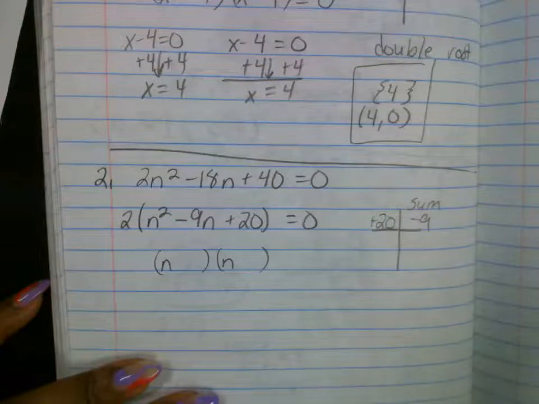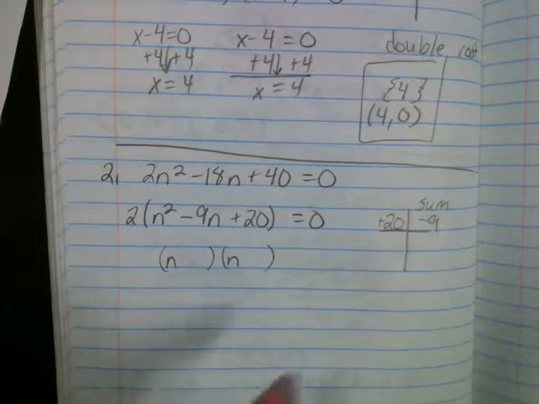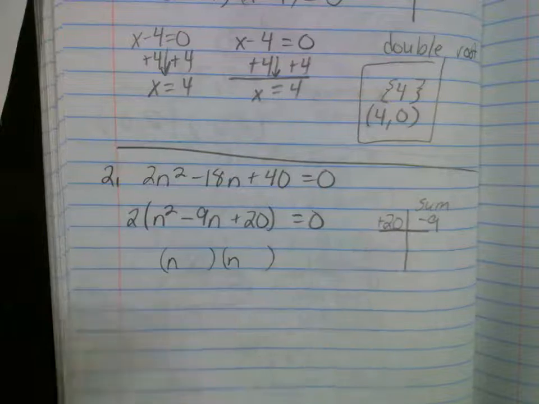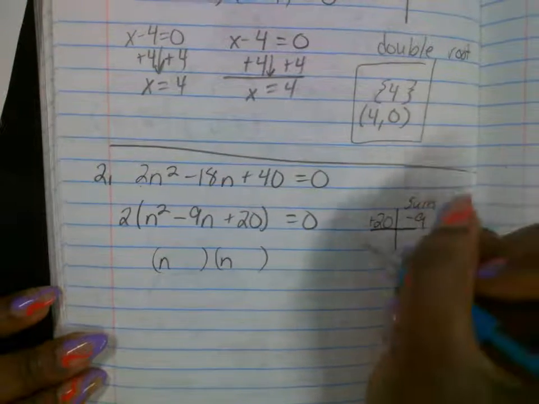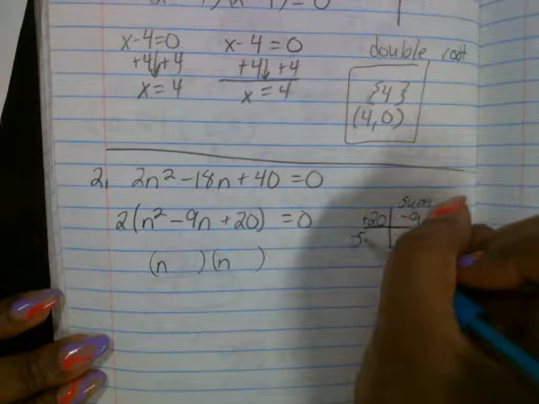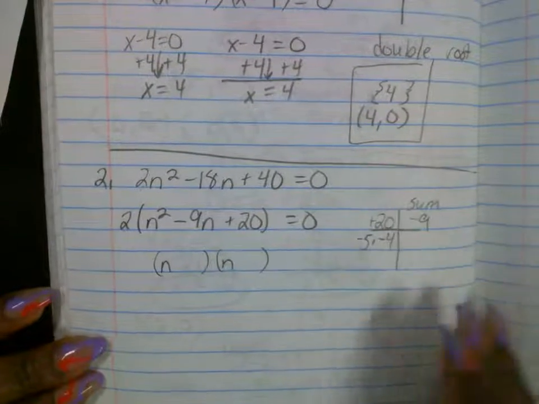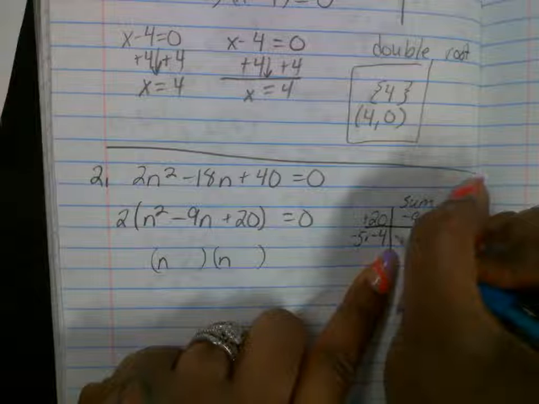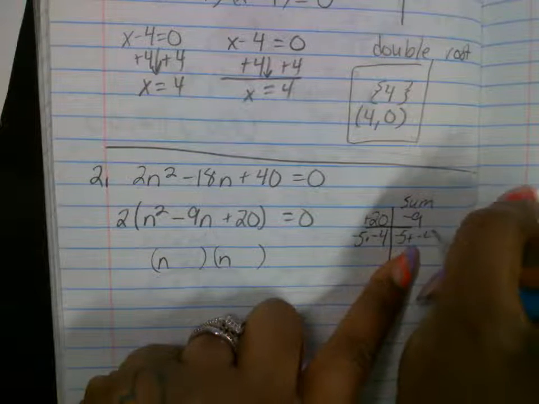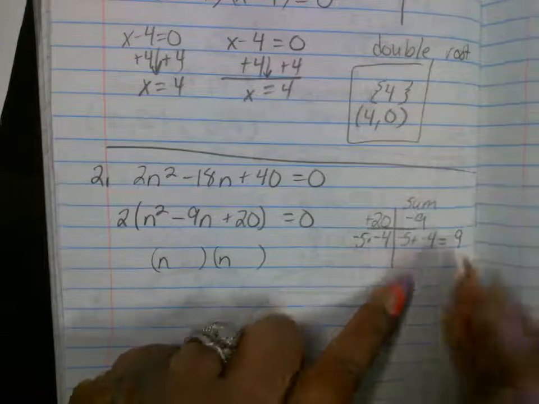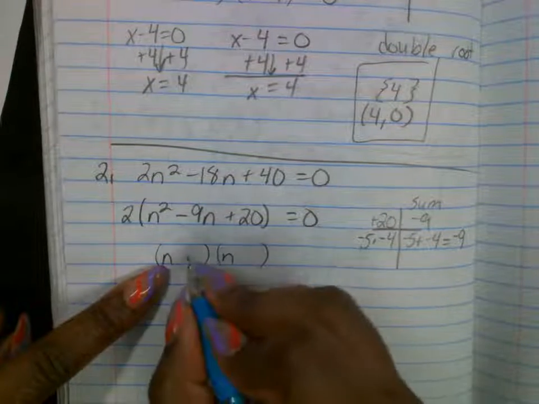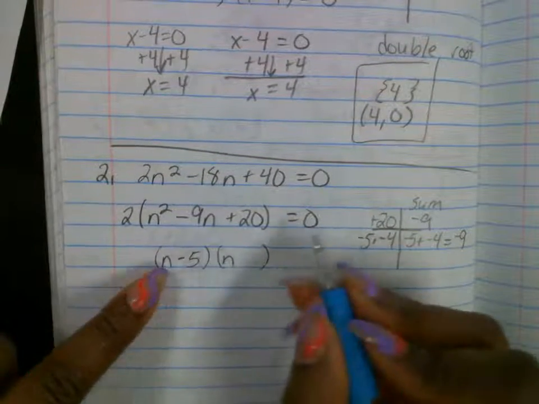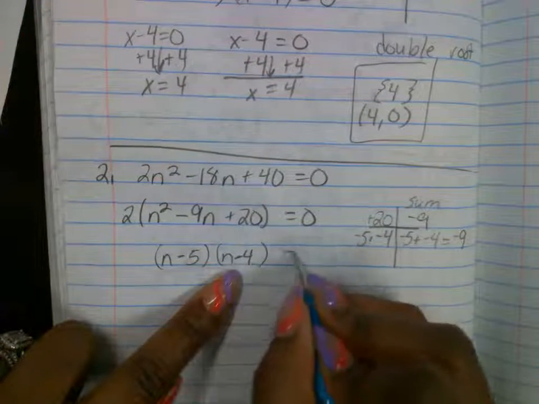What two numbers can be multiplied together to give me a positive 20, but when I add them, I get a negative 9? Negative 5 and negative 4. Negative 5 times negative 4. Very good. When I add negative 5 plus a negative 4, yes, that gives me a negative 9. Excellent. Here, it doesn't matter which one I write first, I can write minus 5 and then minus 4.